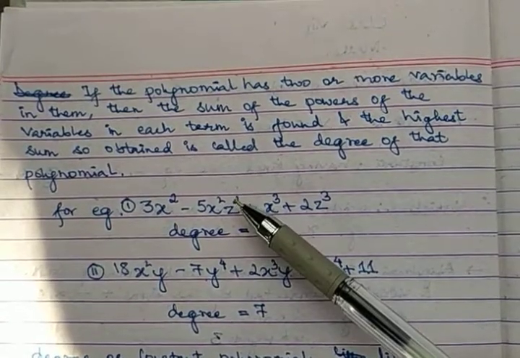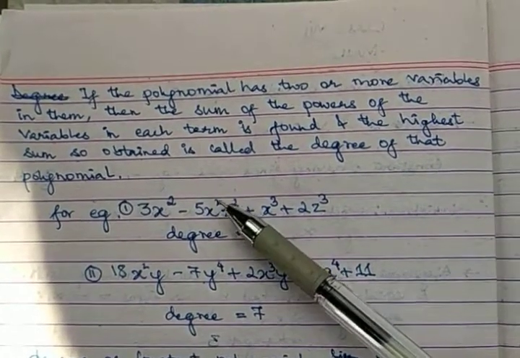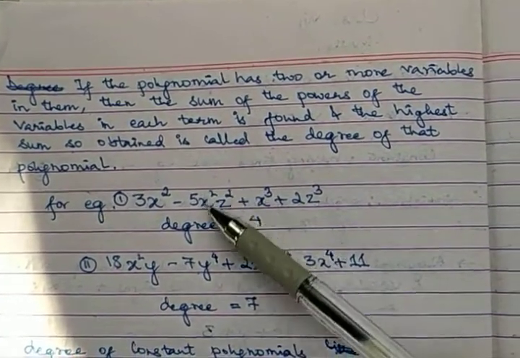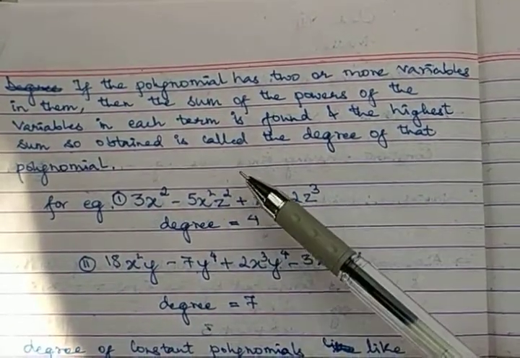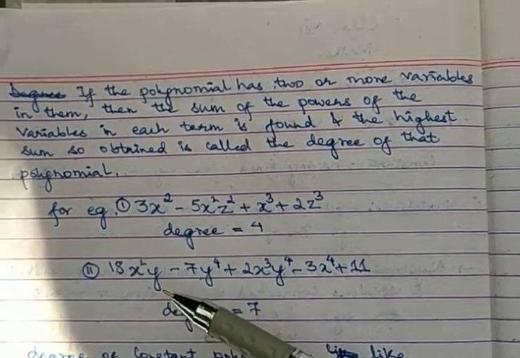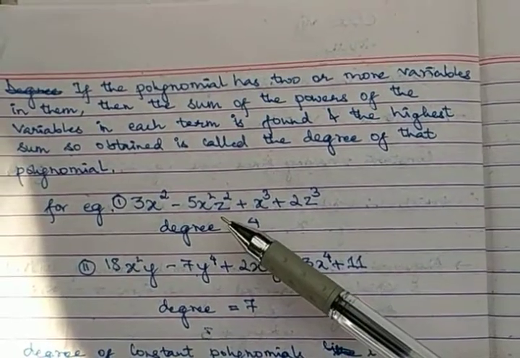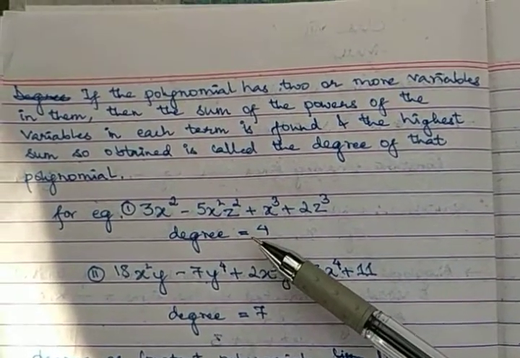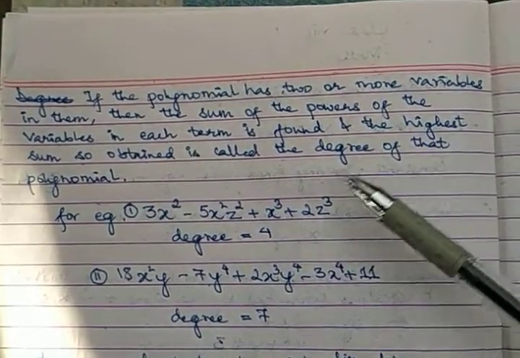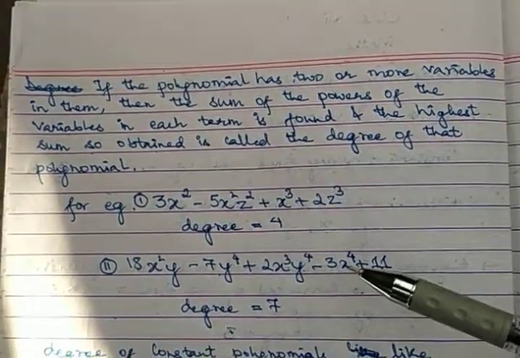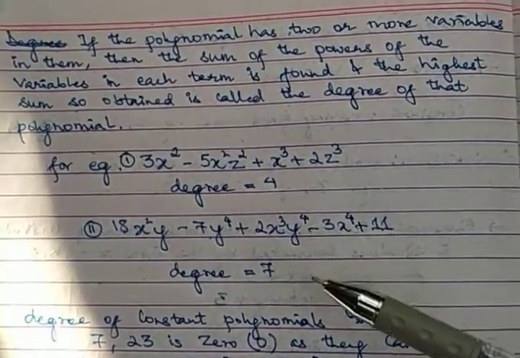So as soon as I add up the power, what do I see is 2 plus 2 is 4, isn't it? For the second term, the power is 4. That is, the sum of the powers is 4 for two variables. So therefore the degree of the polynomial is 4, the highest power, the sum. Is it okay? Okay, let's do one more time.